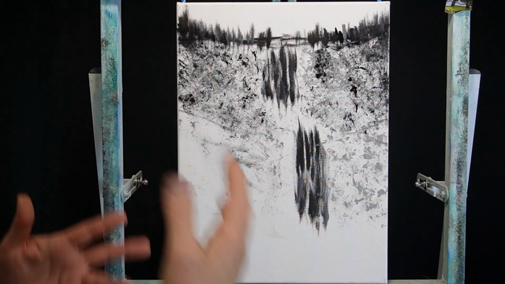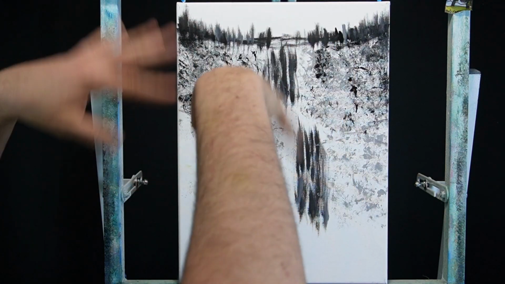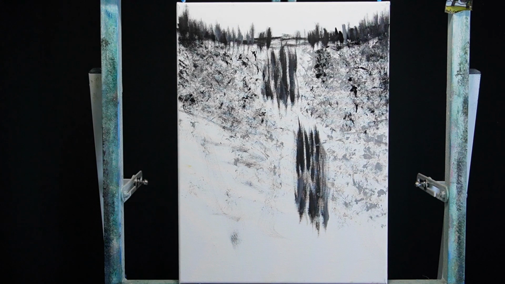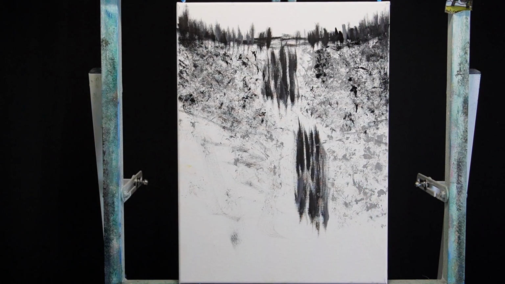So, everyone blow on the canvas. Just trying to dry it super quick. Look at all that wasted paint. Boy, I might try to scrape that back into the bottle.